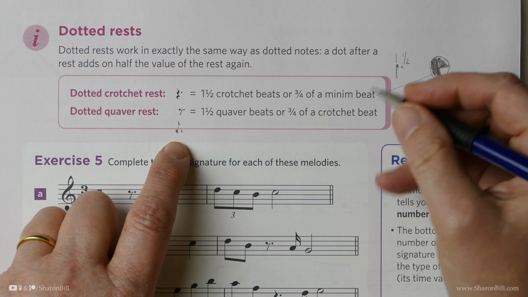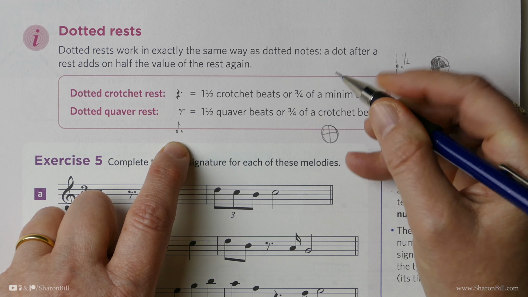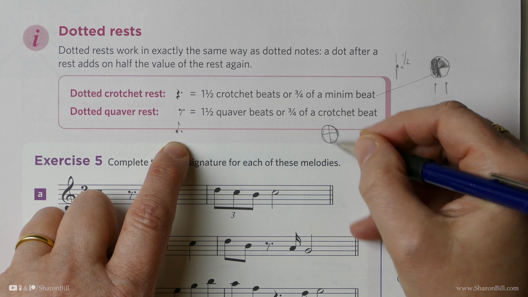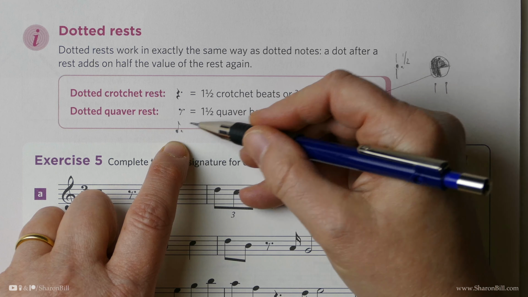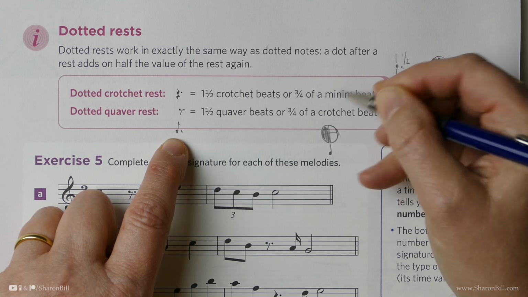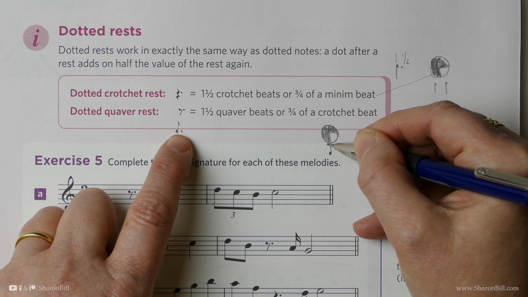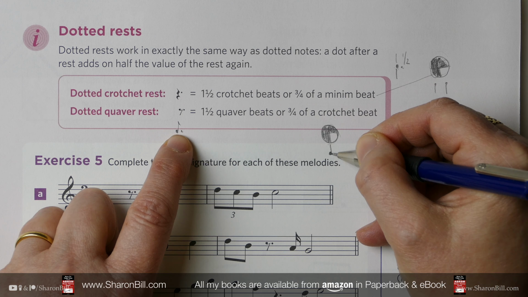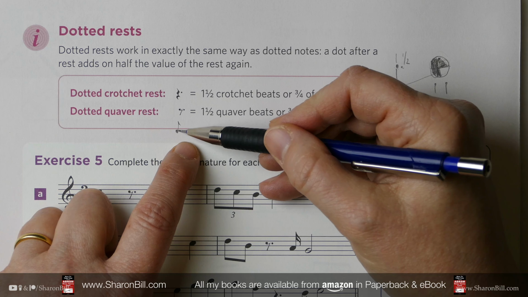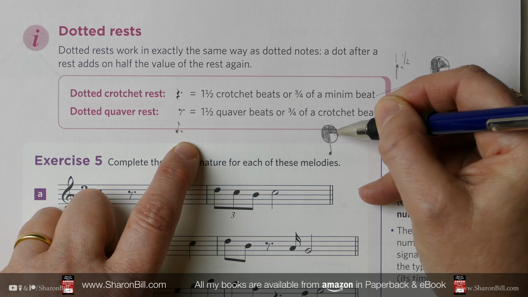But if we're thinking in crotchet beats, here is a crotchet beat, and let's divide it up. A quaver is half of that, and then the dot is half as much again, so it's 3/4 of a crotchet beat regardless of whether it's sound or silence. The fact that it's a rest or a note doesn't change the maths at all.